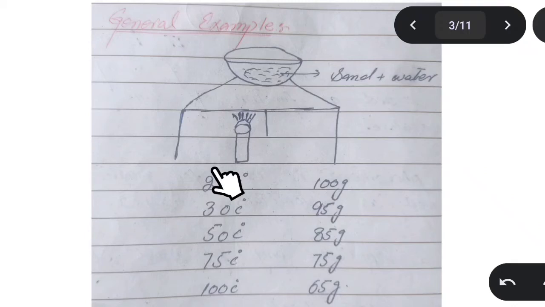With the passage of time, when the temperature gradually increases from 25 to 35 degrees centigrade, the mass of this mixture reduces from 100 to 95 gram. When the temperature is further increased from 30 to 50 degrees centigrade, the mass of the substance decreases from 95 to 85. It means 10 gram of mass is lost.